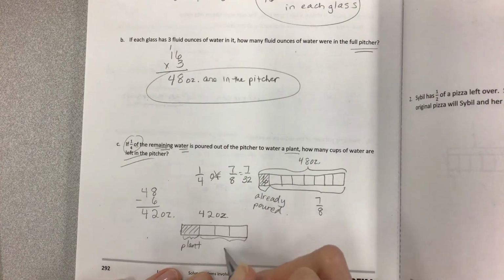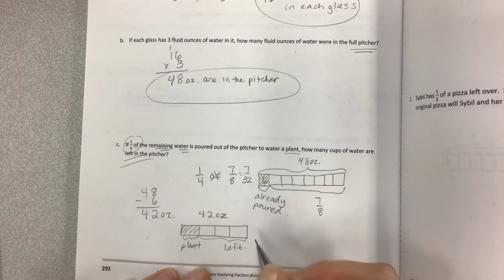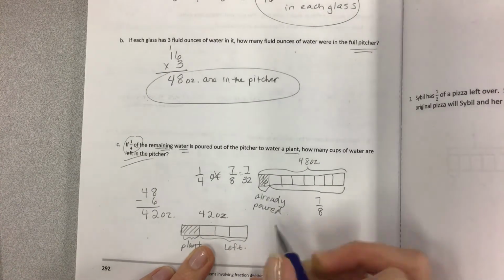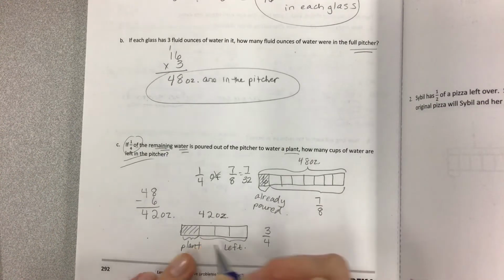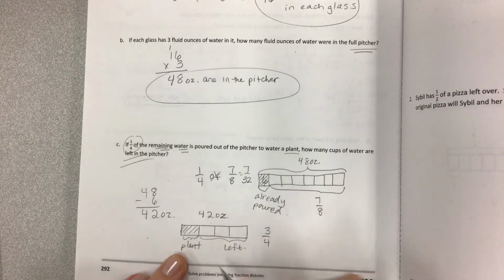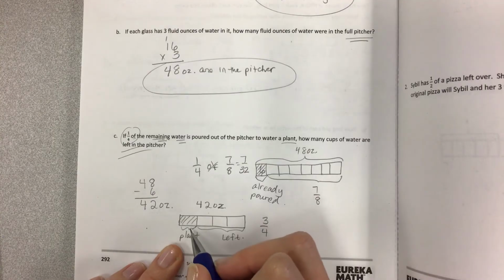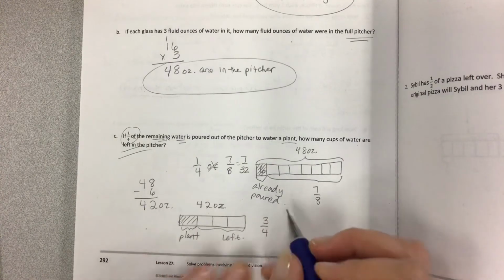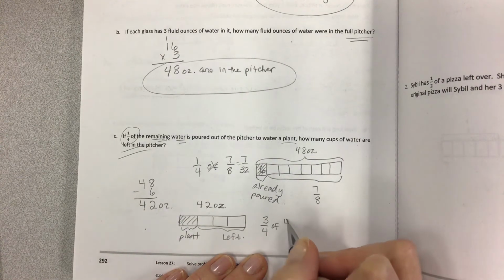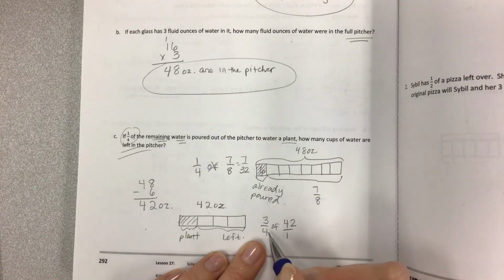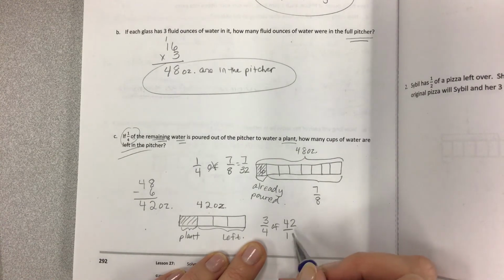So what we're really interested in is this. Now, what is the fraction that goes with that? That's 3/4. So if a problem asks about the plant part, find 1/4 of 42. But as it is, they're asking us about the 3/4 of the 42.